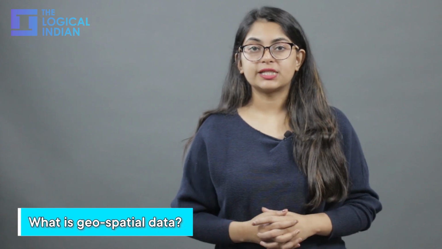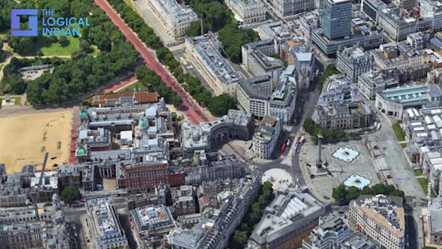The Government of India has approved the new Geo-Spatial policy. The policy would liberalize the access to geospatial data among various private Indian entities. So what is geospatial data? Geospatial data is the information about objects, events or phenomena that have a location on Earth's surface.